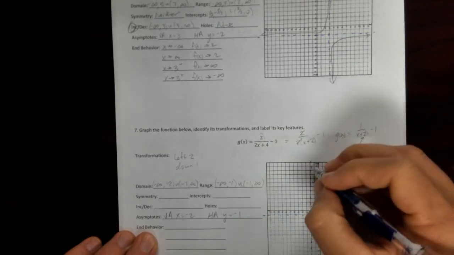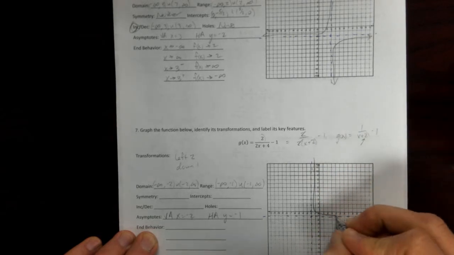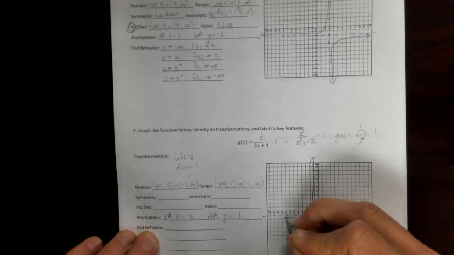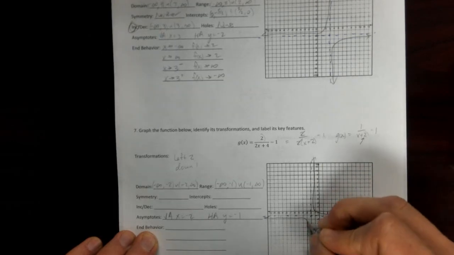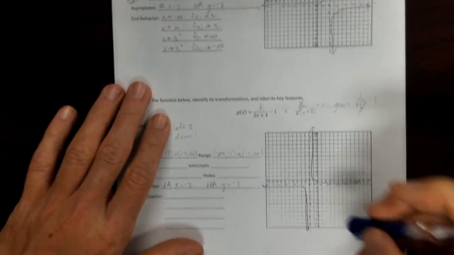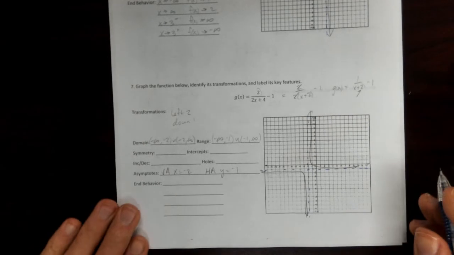Now there was no reflection, so once again, just a rough sketch, right? Looks like this. Alright, something like that. Alright, so is it symmetric?